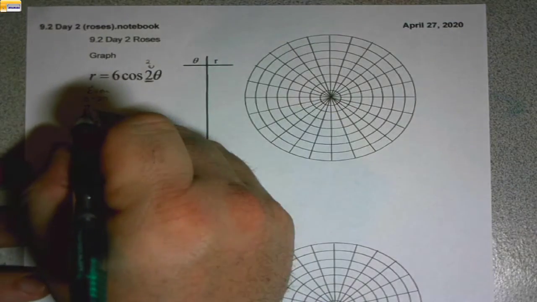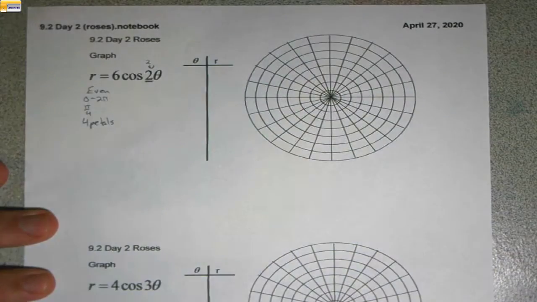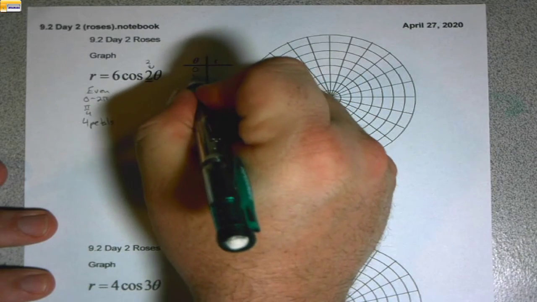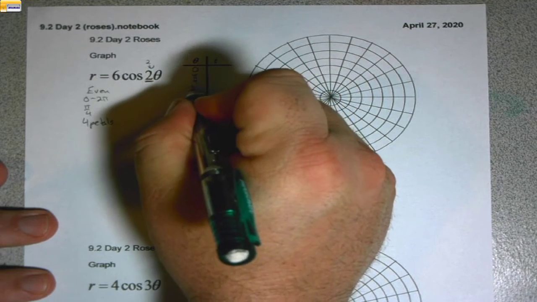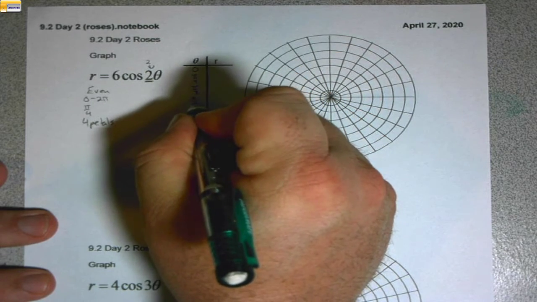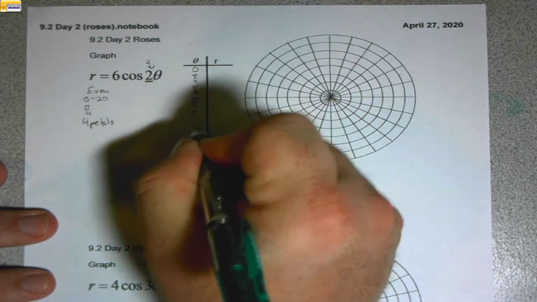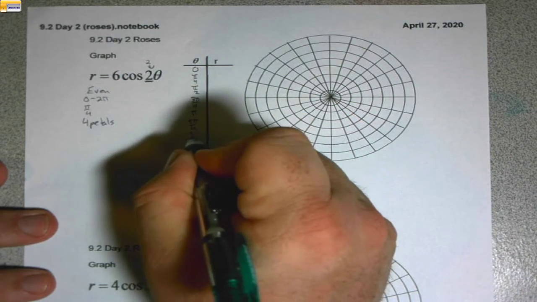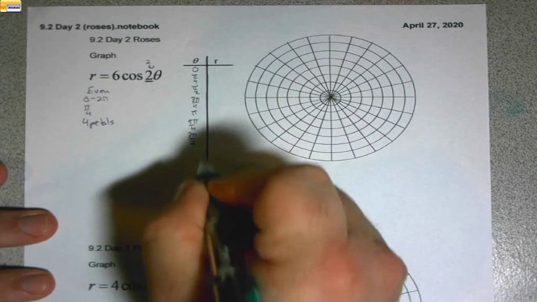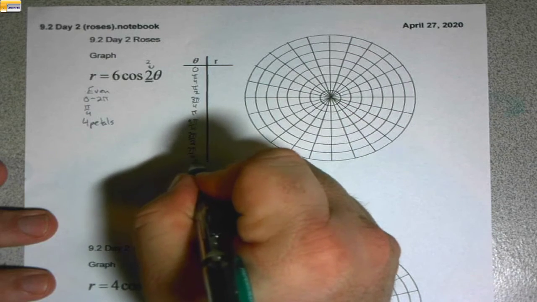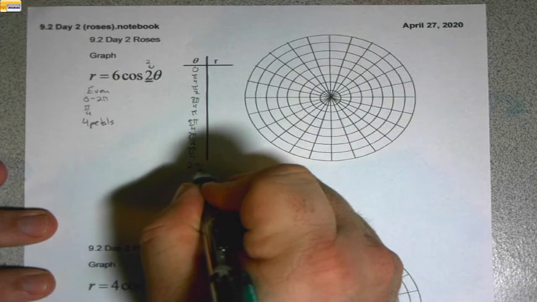So let's count from 0 to 2 pi. I'm going to go with pi over 4. So 0, 1/4. 2/4 would be pi over 2. 3/4, 4/4. 5/4, 6/4 is 3 pi over 2. 7/4, and then 8/4 is 2 pi.